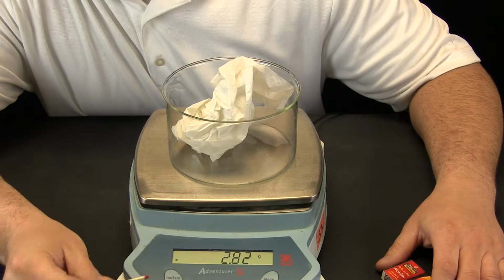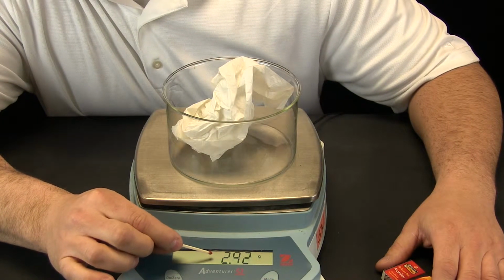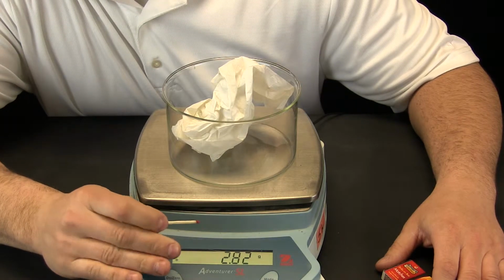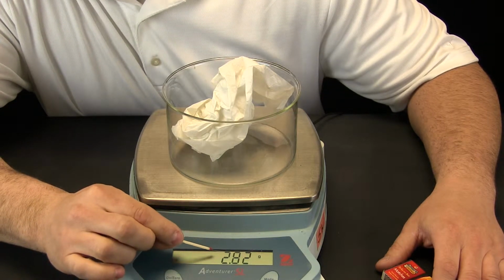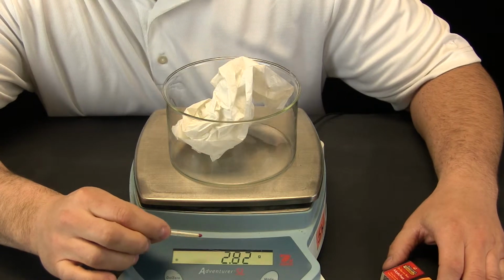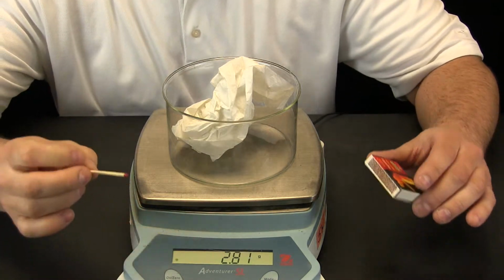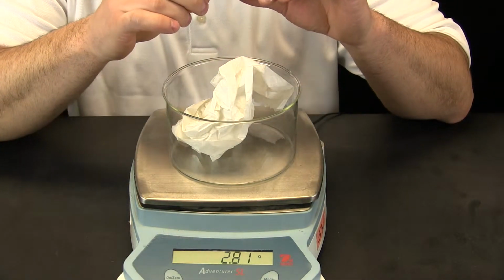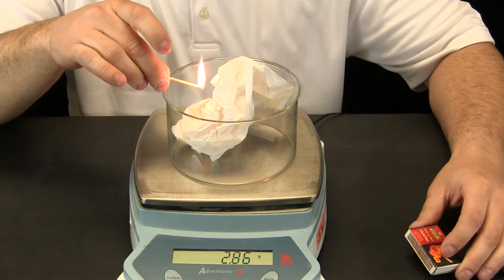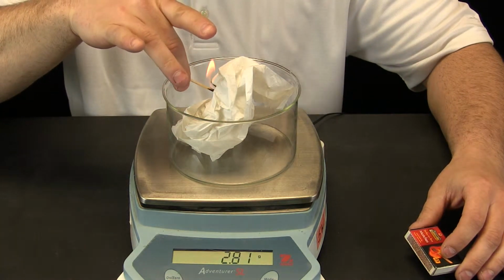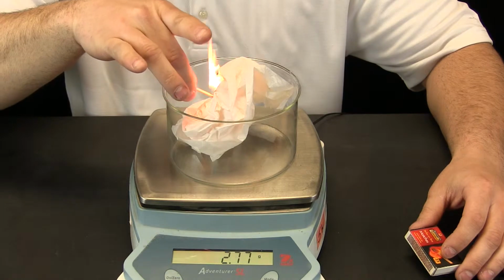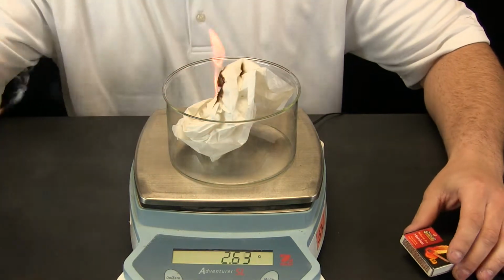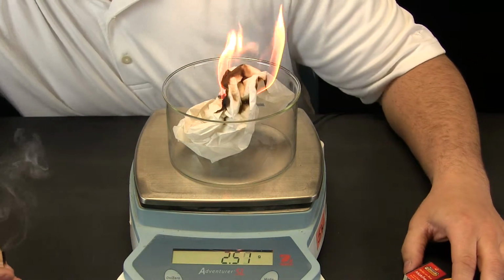So we've zoomed in, but really take a look at that number. The scale is going to move a little bit up and down, but it's about 2.8 right now. So let's light this paper towel on fire and watch what happens. It's burning. Watch that number.